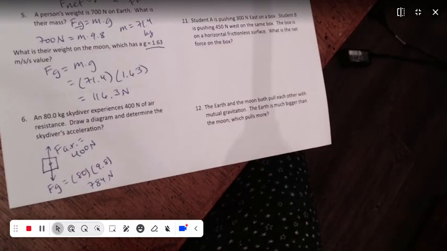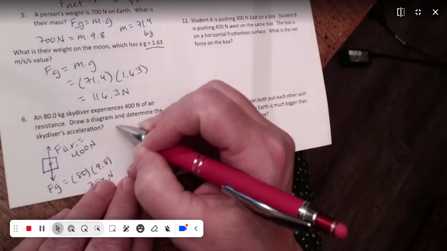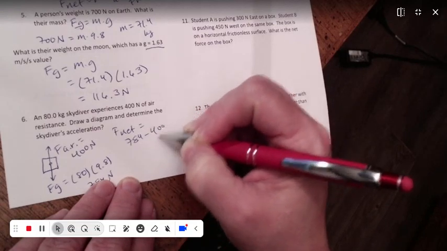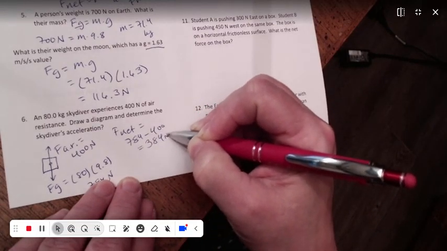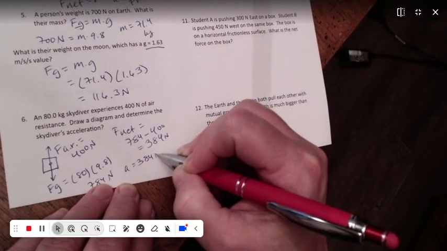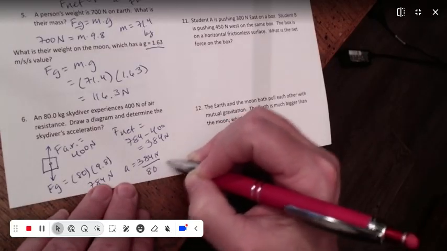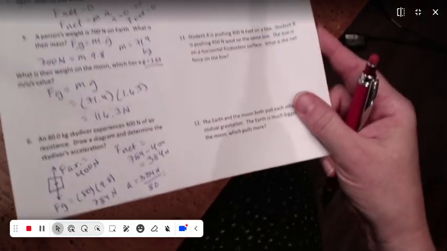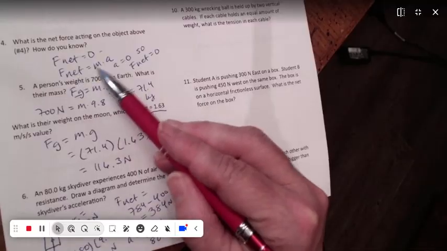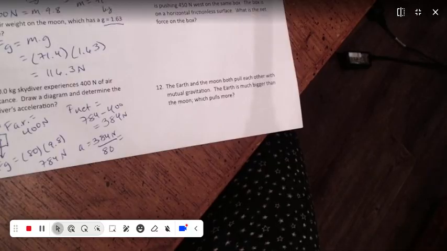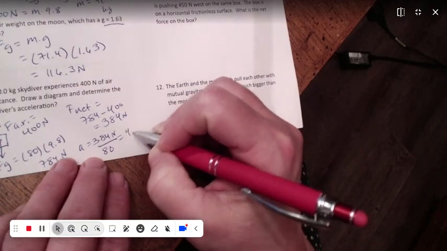So that's pushing up on her as she's falling. So the net force is going to be 784 minus 400. Gives me 384 newtons. And then my acceleration is going to be 384 newtons divided by her mass, which is 80 kilograms. That's, again, going back to Newton's second law and solving for acceleration. So 384 divided by 80 is 4.8. So she's moving at 4.8 meters per second per second.